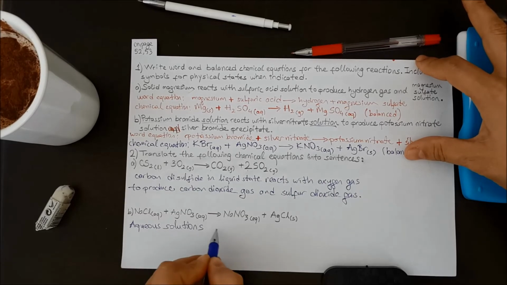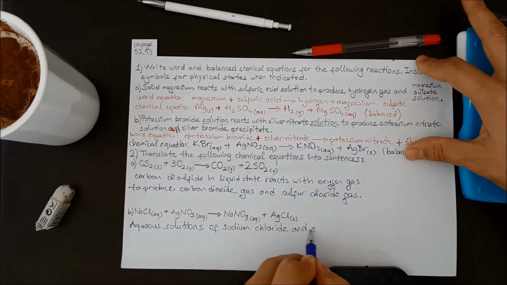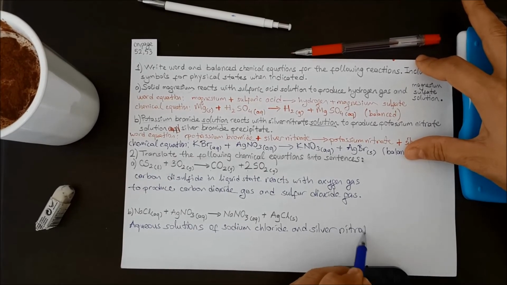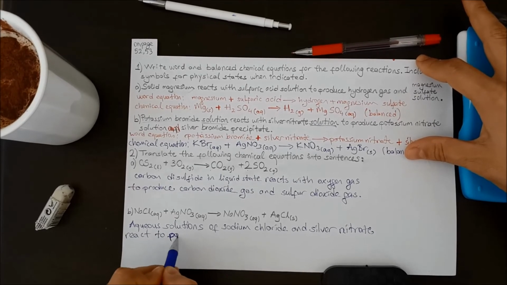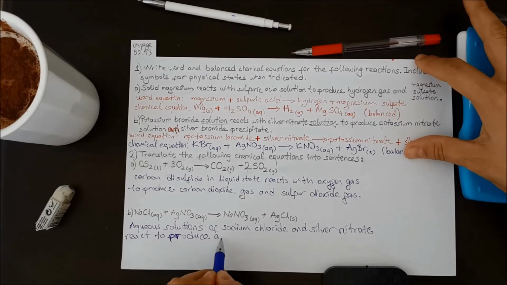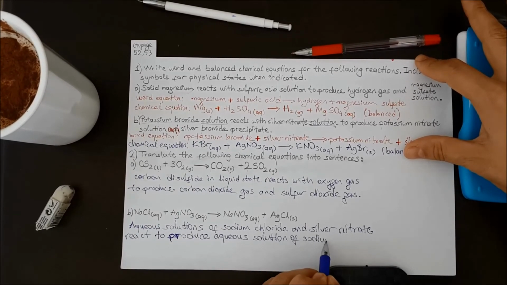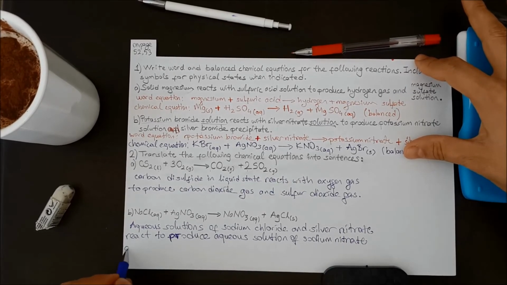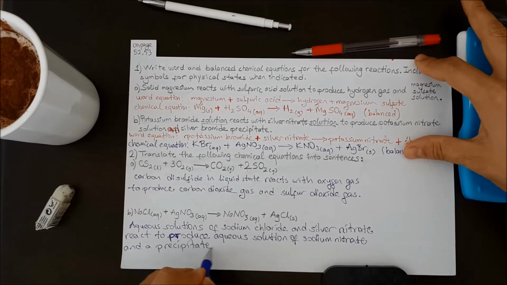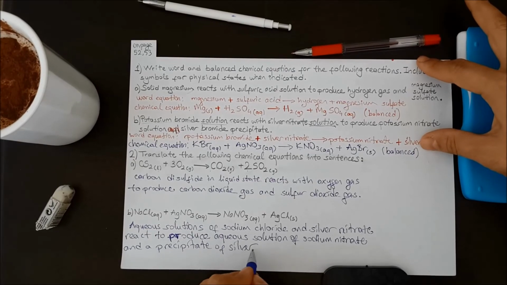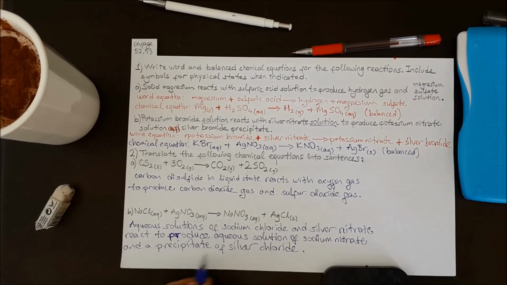Let's write in this form: aqueous solutions of sodium chloride and silver nitrate react to form, or to produce, aqueous solution of sodium nitrate and a precipitate of silver chloride. Okay, thank you.